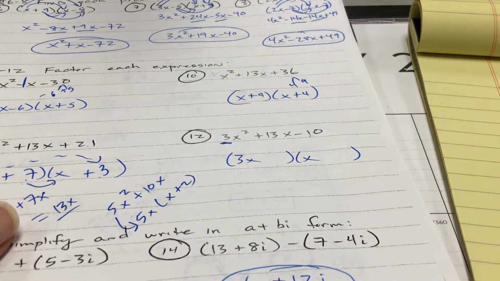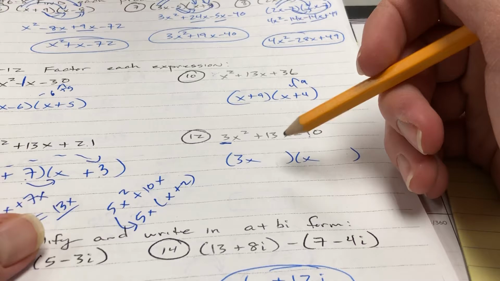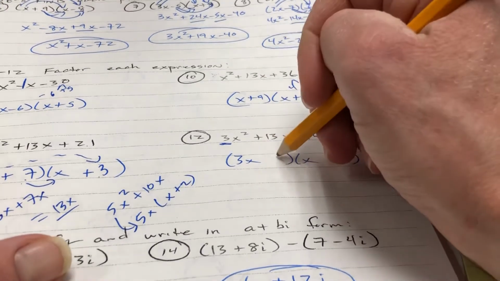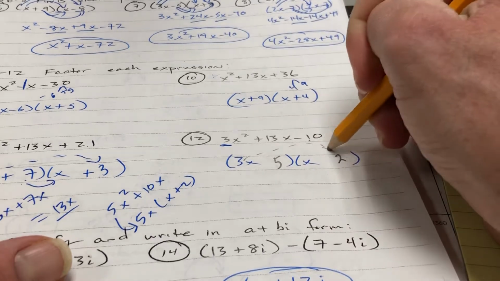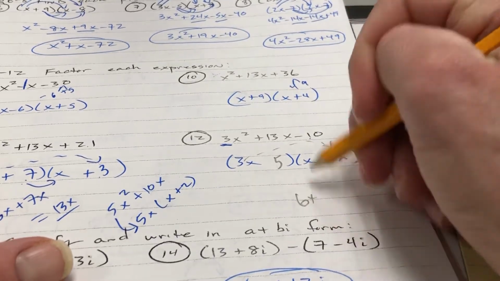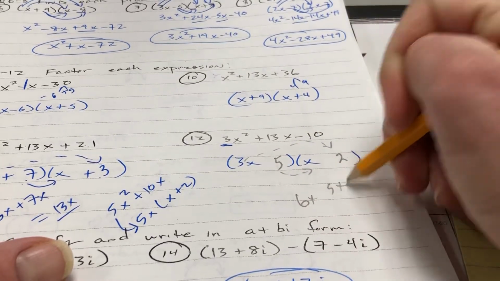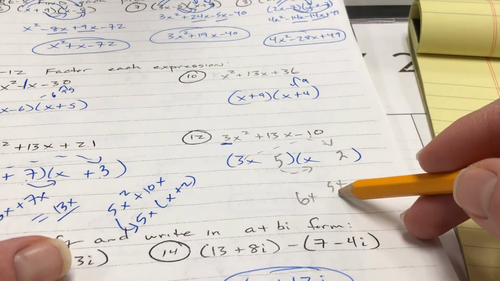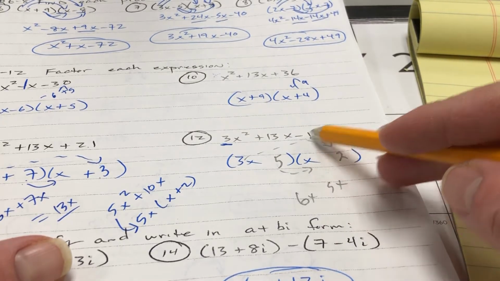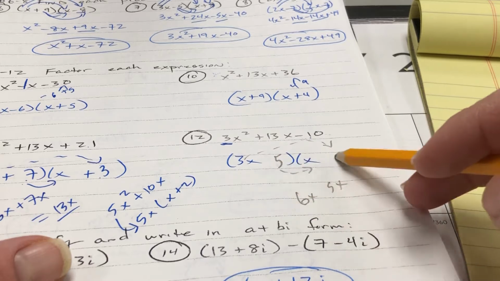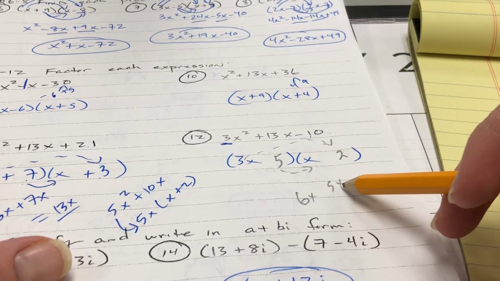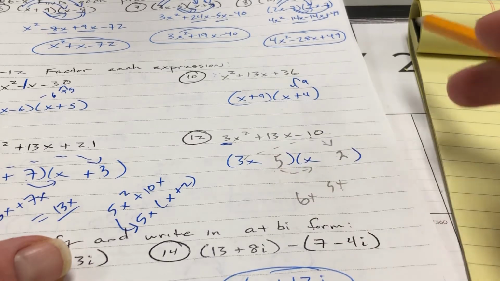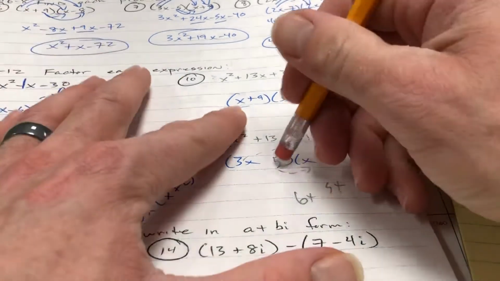Now here is an example of using pencil. Let's say I put the 5 and the 2 there. Don't worry about putting a plus or a minus. That's 6, and that's 5. Is there a way for 6 and 5, with one of them being negative, to get me 13? If I have a negative product, one of those 2 factors has to be negative. No, there is not.